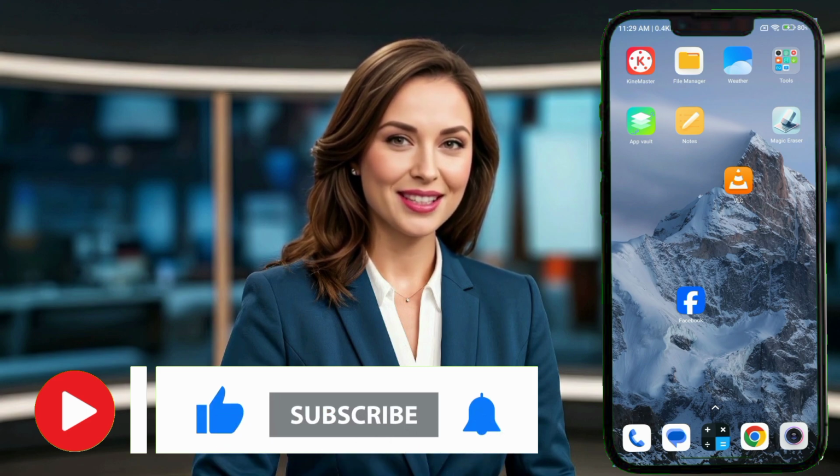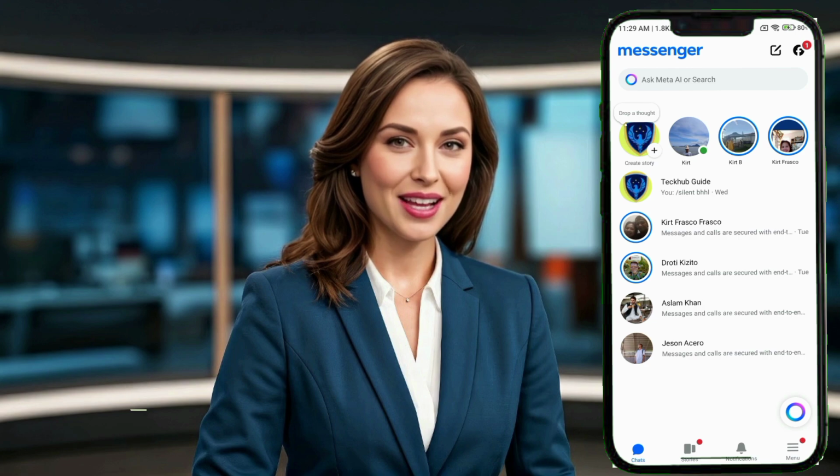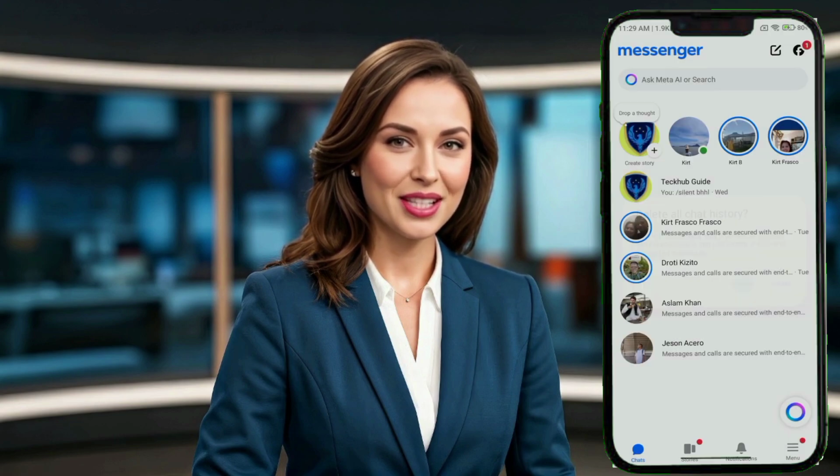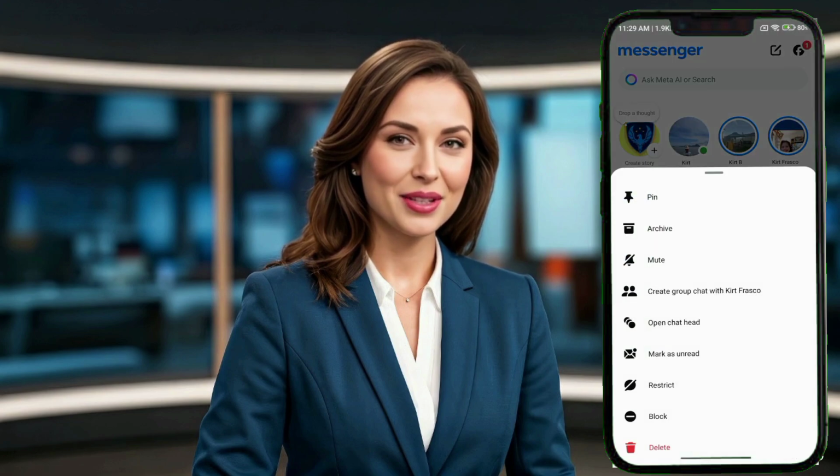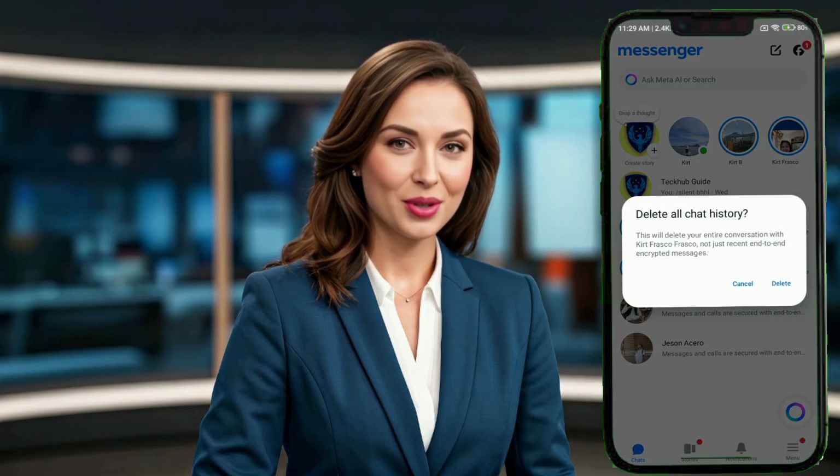Now let's get started. First, let me show you how to delete an entire conversation. On the Messenger home screen, find the chat you want to remove. Long press on the conversation until a menu appears. Now tap delete and then confirm by tapping delete again. That conversation will now be removed from your Messenger.